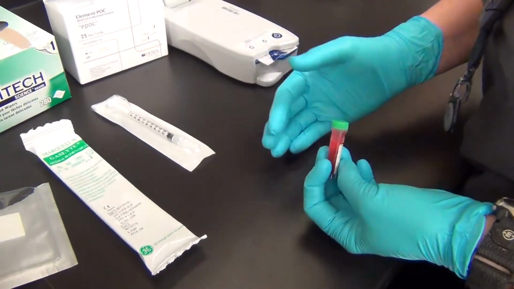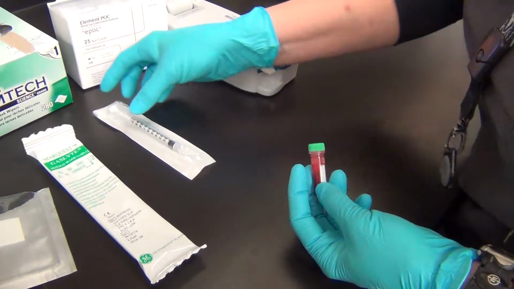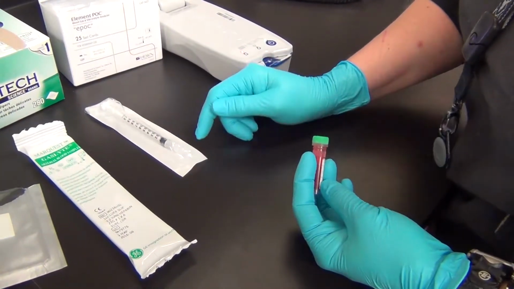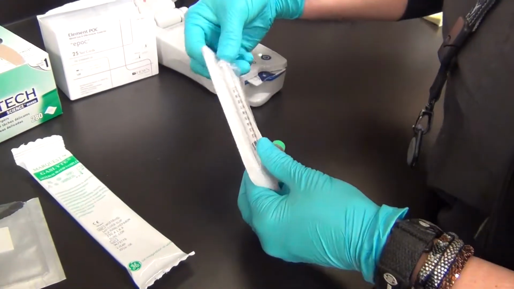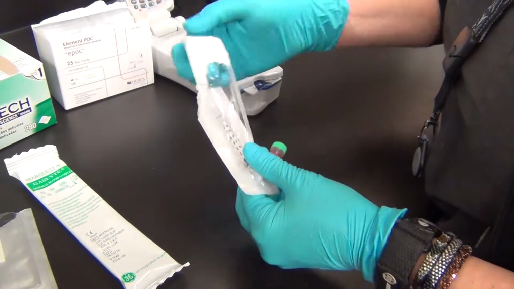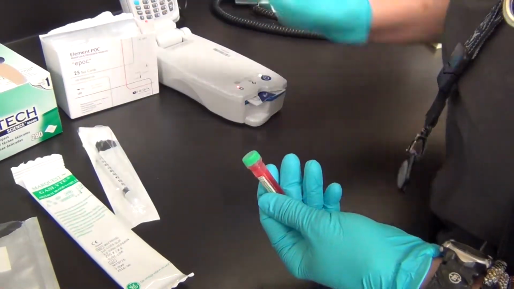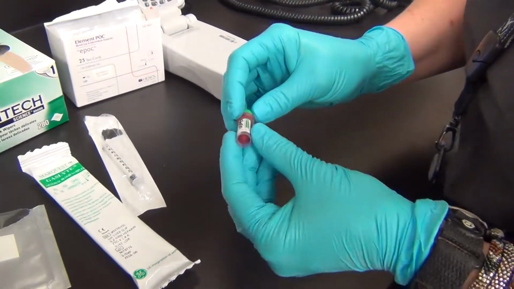In that case, to load the sample into the analyzer, we can't use pipettes. So we're going to be utilizing syringes, and they need to be luer lock or luer tipped syringes: a tuberculin syringe without the needle, or a 3cc luer locking syringe with the needle detached.